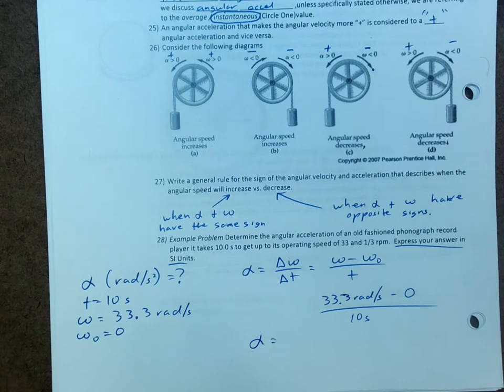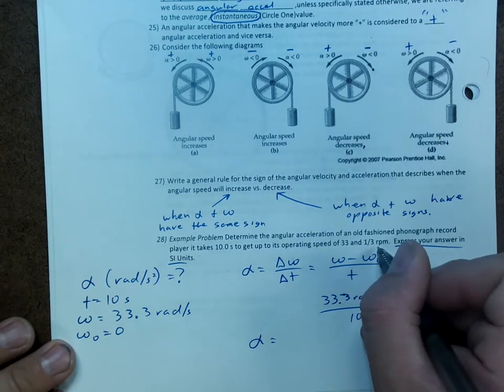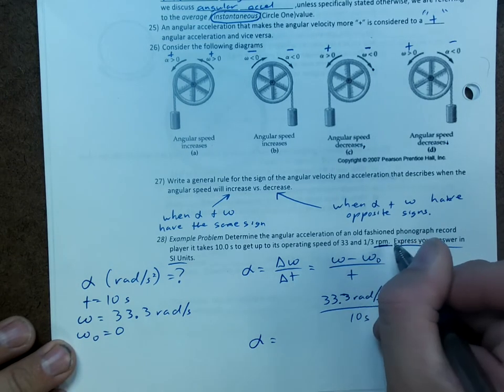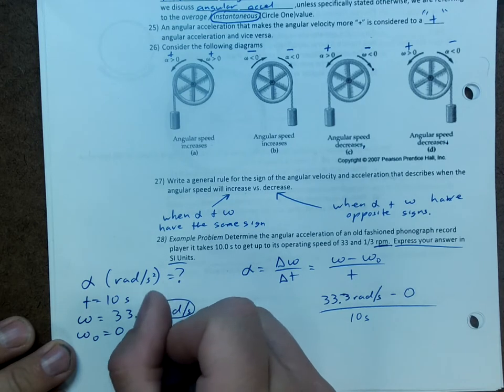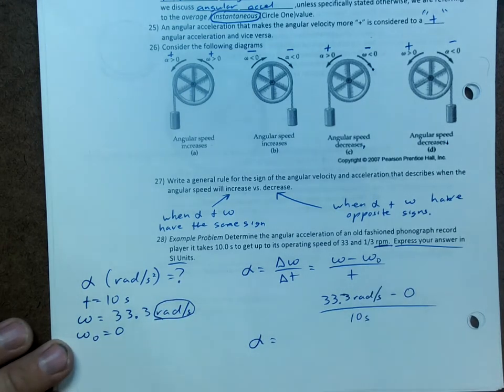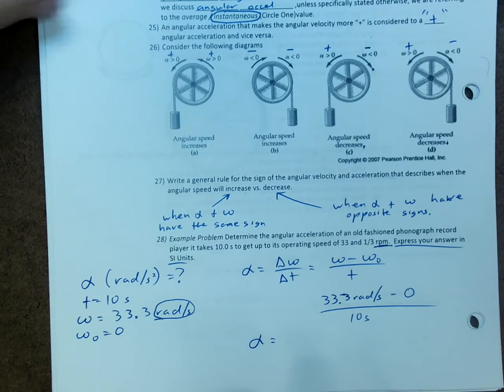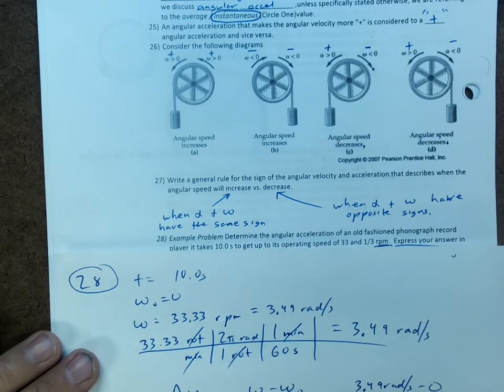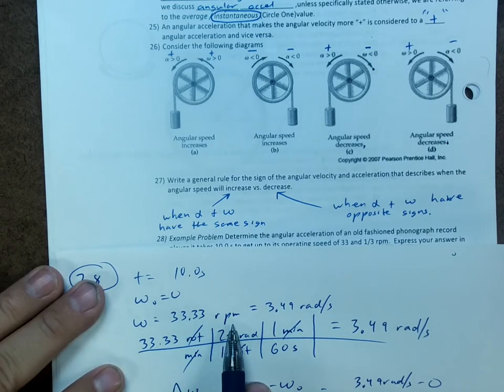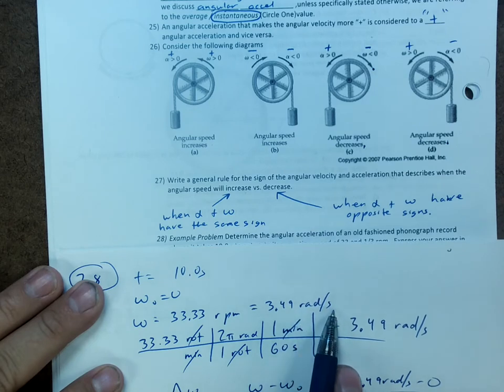33 divided by 10 gives me, oh goodness, I made a huge mistake, didn't I? It was 33 1/3 RPM, not radians per second. That's what I needed, but that's not what they gave me. So the first thing we have to do is to take our 33 1/3 RPMs and convert it to radians per second.